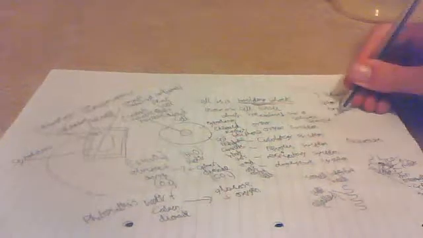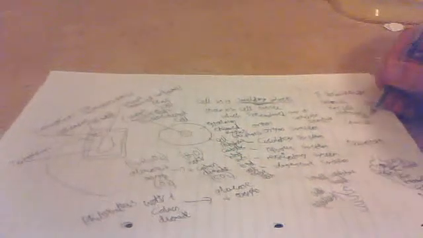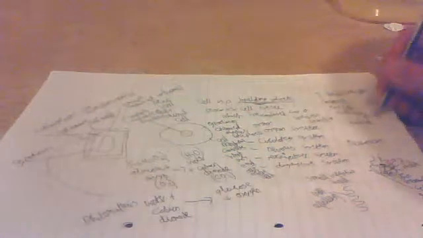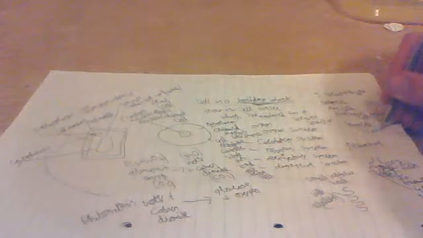You've also got your root hair cell in plants, and you've got your leaf cell. Now your root hair cell takes up water and nutrients, and your leaf cell absorbs sunlight.